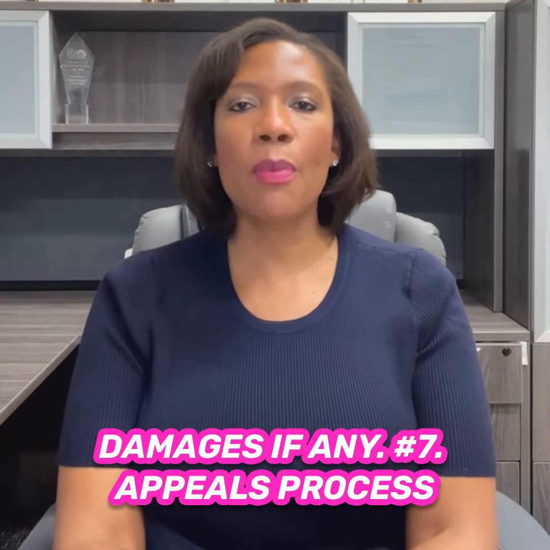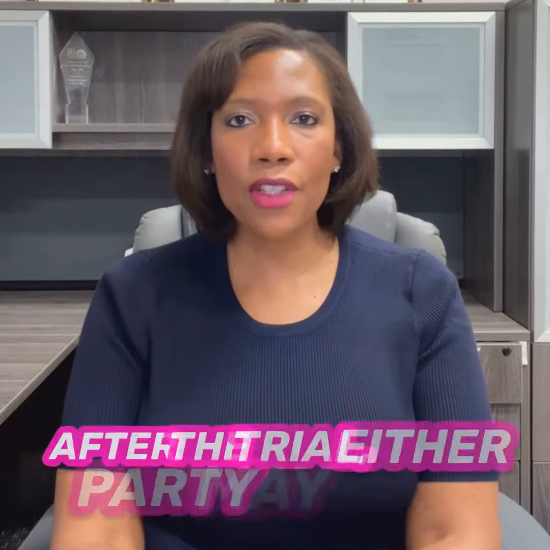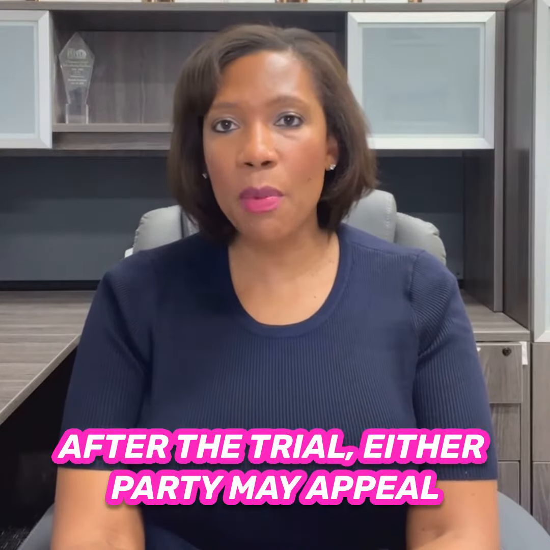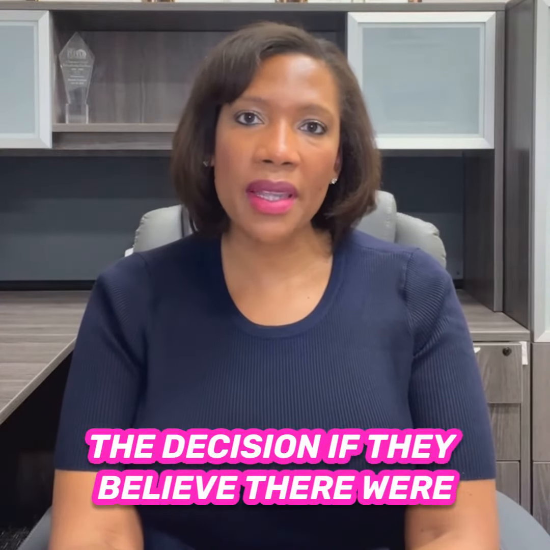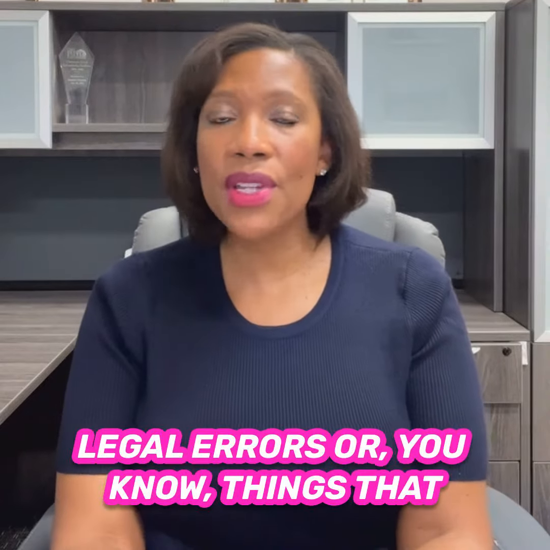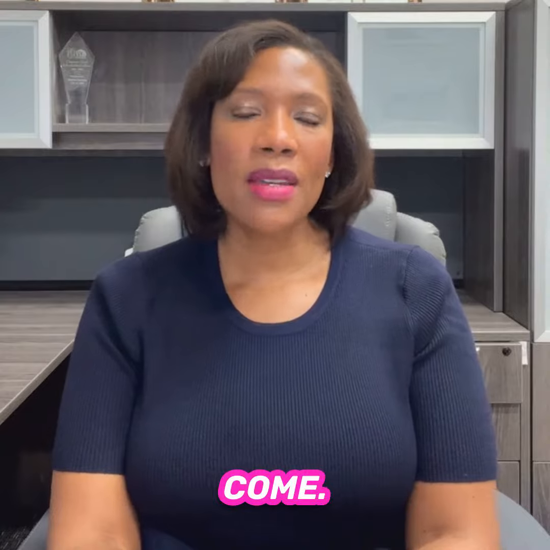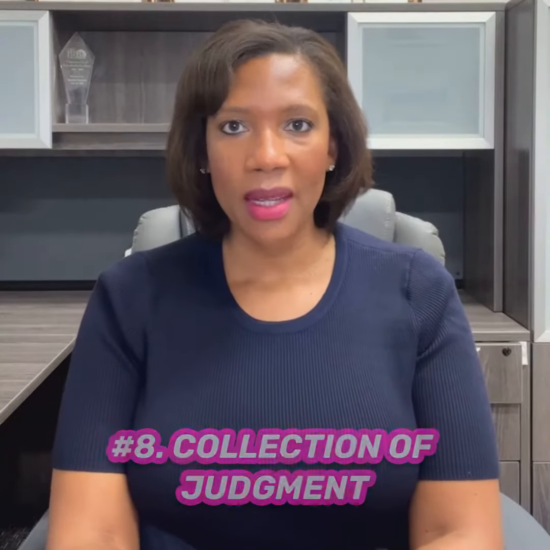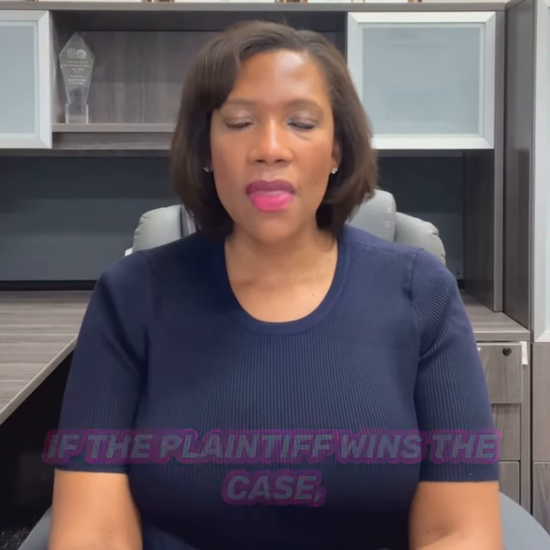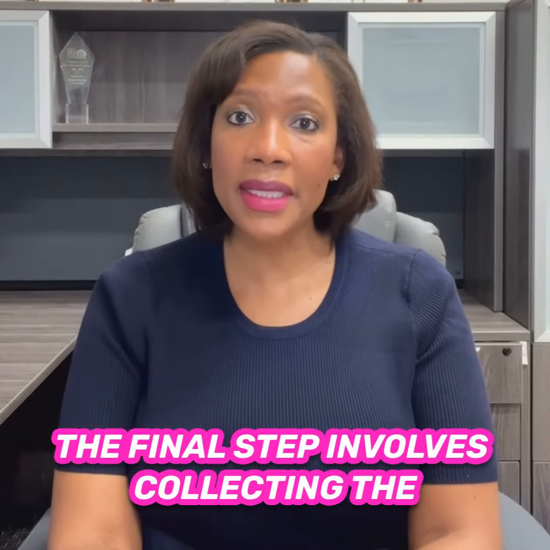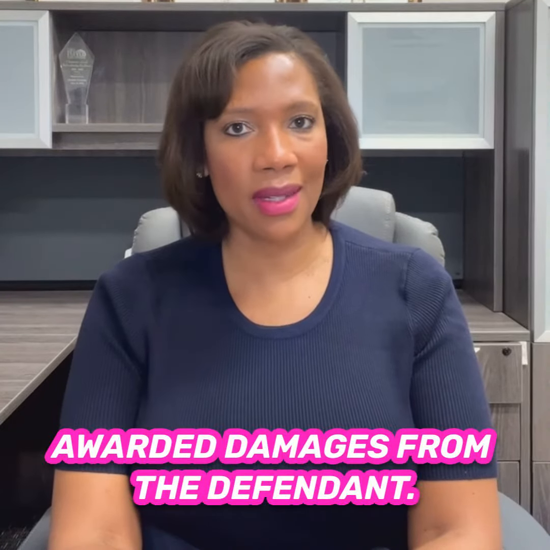Number seven, appeals process. After the trial, either party may appeal the decision if they believe there were legal errors or things that went wrong that affected the outcome. Number eight, collection of judgment. If the plaintiff wins the case, the final step involves collecting the awarded damages from the defendant.